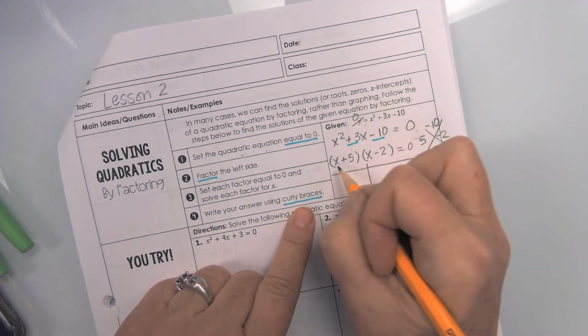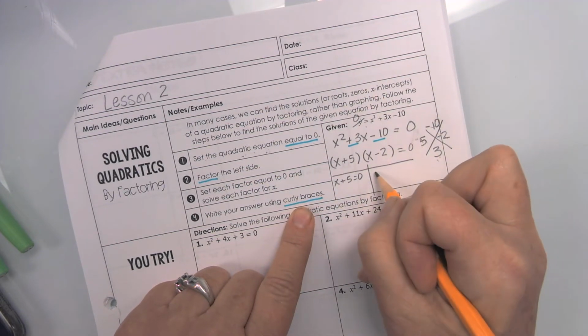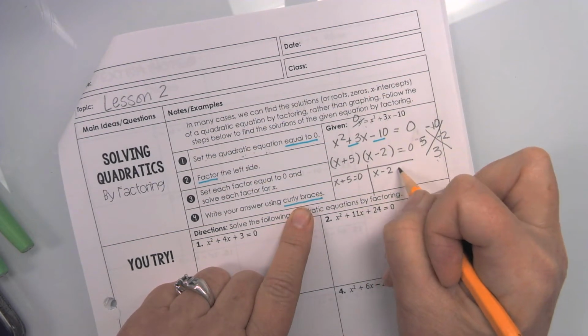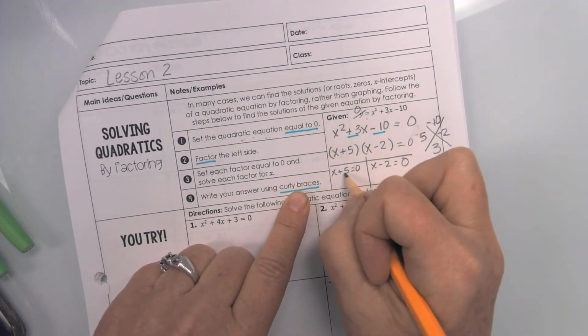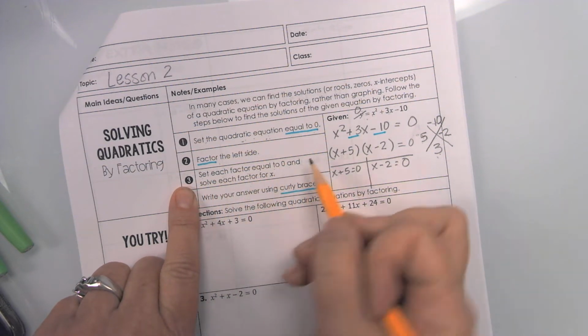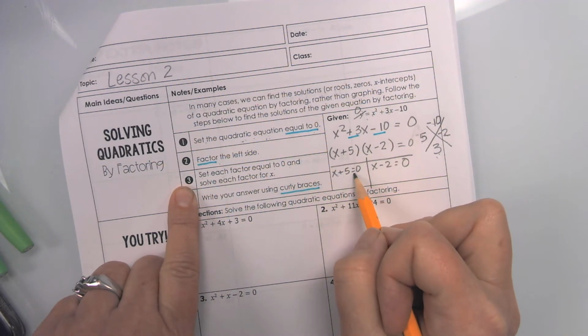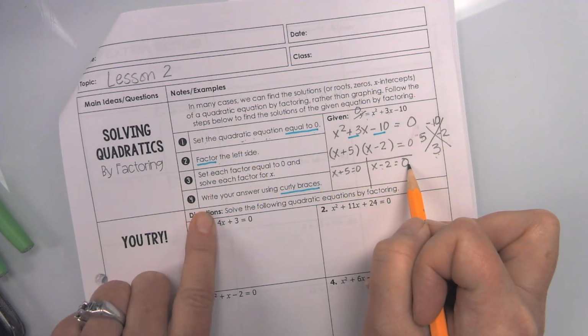I'm going to put x plus 5 equals 0. And then I'm going to put x minus 2 equals 0. Now, I just have to solve for x. Okay, so remember, I just set each factor equal to 0. So I took x plus 5, made it equal to 0. And I took x minus 2, and I made it equal to 0.